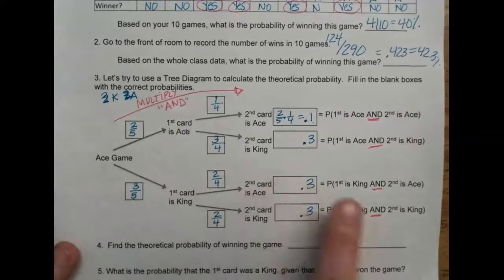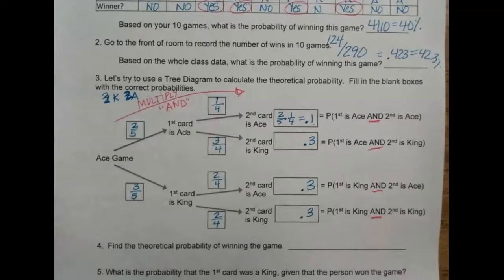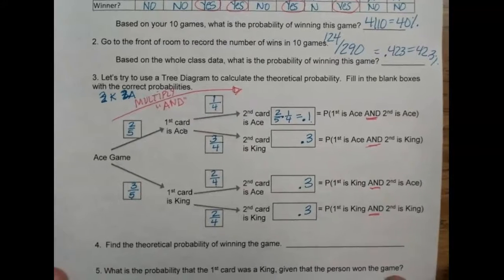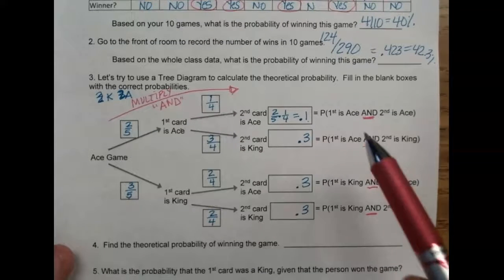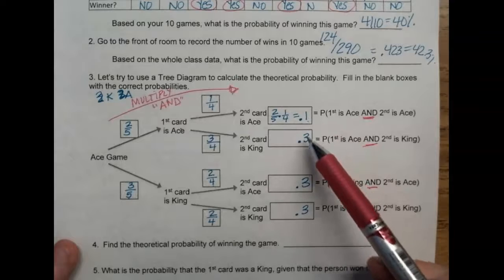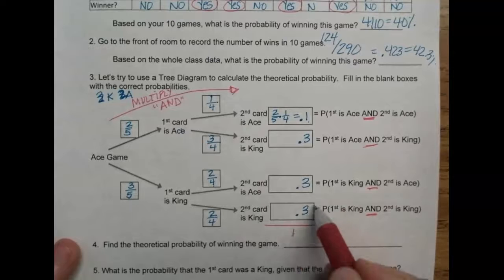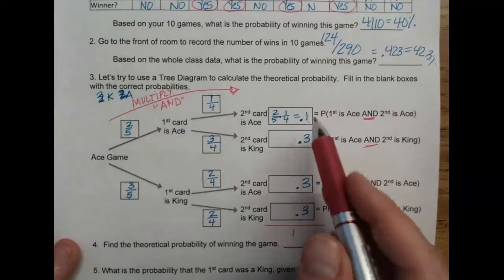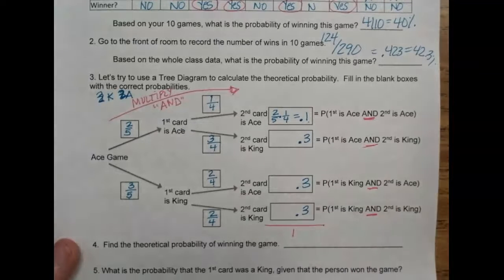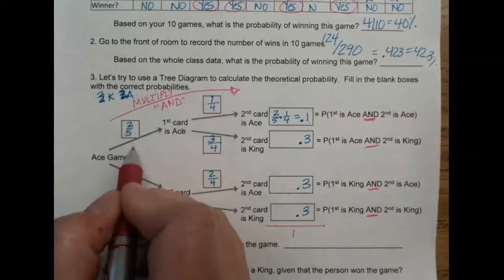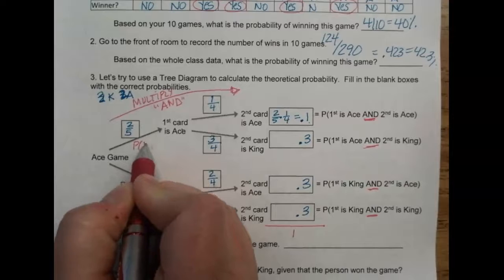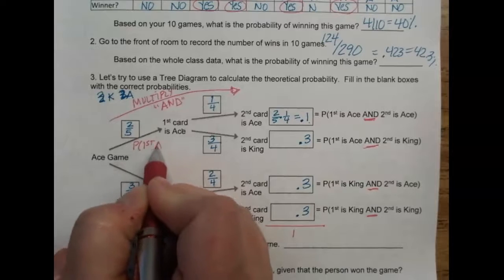Now this is, I said at the beginning, this is a probability model. So remember there's two rules to make sure a probability model is valid. All of the probabilities are between 0 and 1. These are all between 0 and 1. And they should, when you add them all together, they should equal 1. And this is 0.3, 0.6, 0.9, 1. So we're a valid probability model. Now let's take a look at what we have here. This probability is the probability of the first card being an ace.